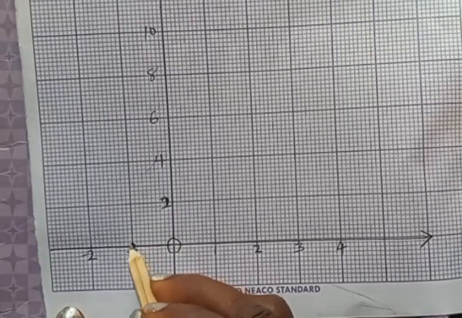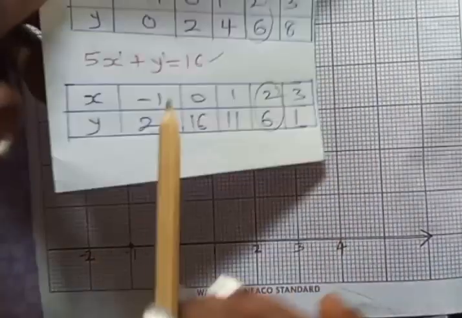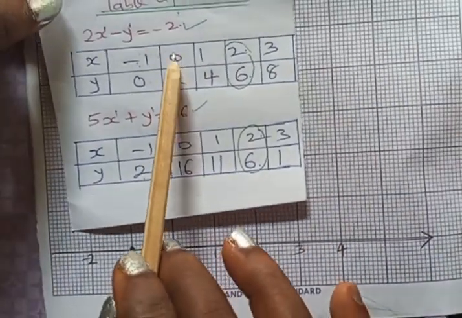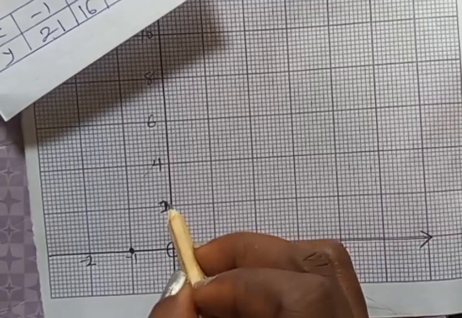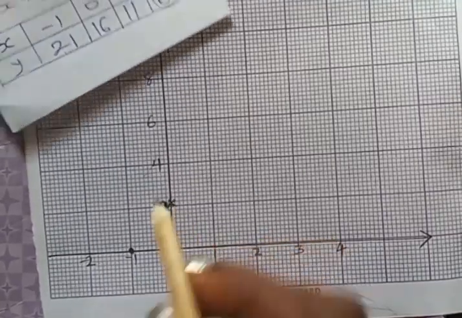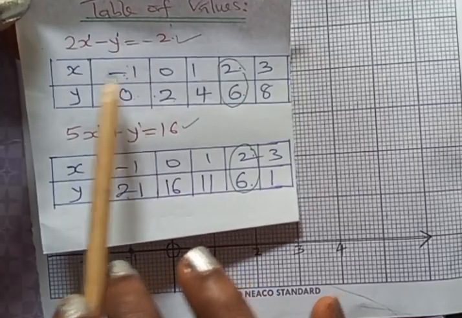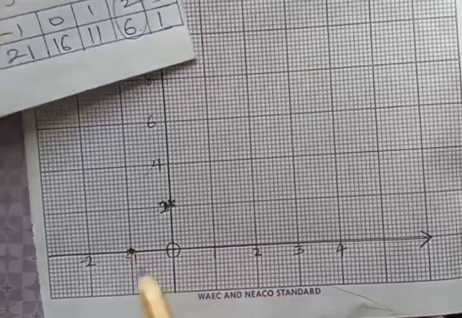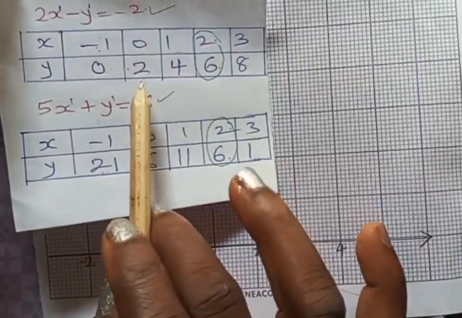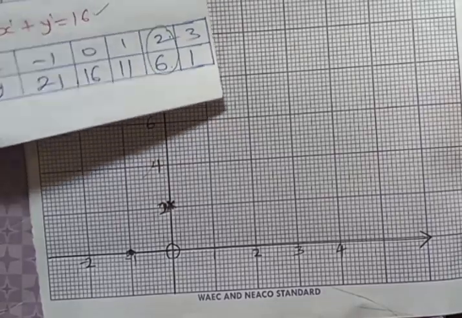At this point, y is 0, x is -1. Then when x is 0, y is 2. So x is 0, we trace it to where y is 2. Anytime you have one variable, like x is -1 here and y is 0, that means x will have it on the x-axis. Here, x is 0, y is 2, so y will have it on the y-axis at 2. That's how to go about it.